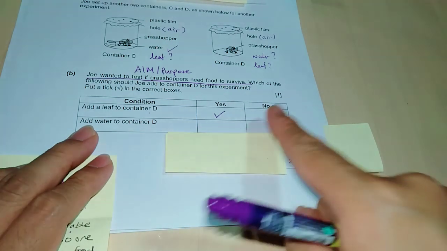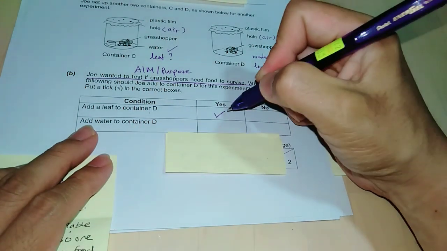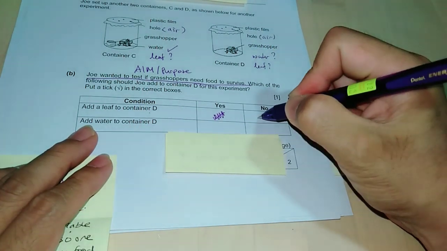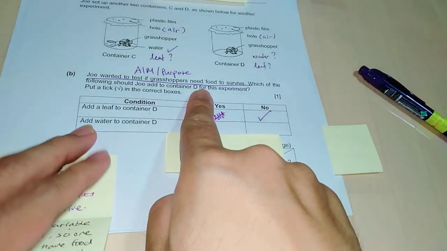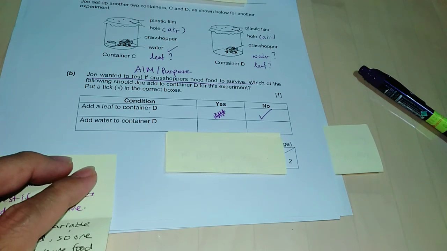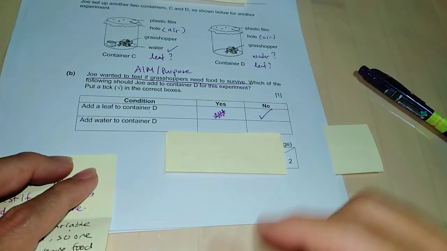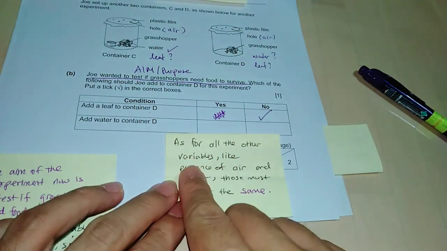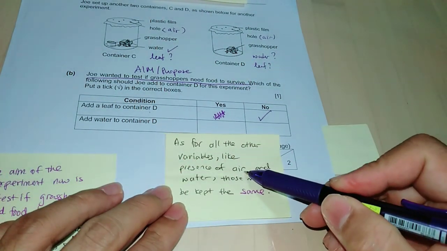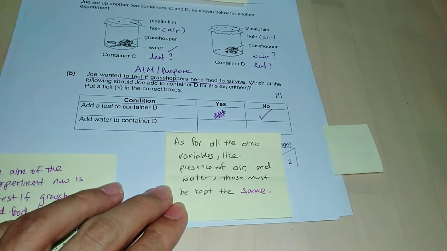So here's adding to container D. Let's say I will add a leaf to container D. So container C will have no food. Let's see how it will be like if I do this. But then there's a problem here, because right now all the other variables, like the presence of air and water, must be kept the same.